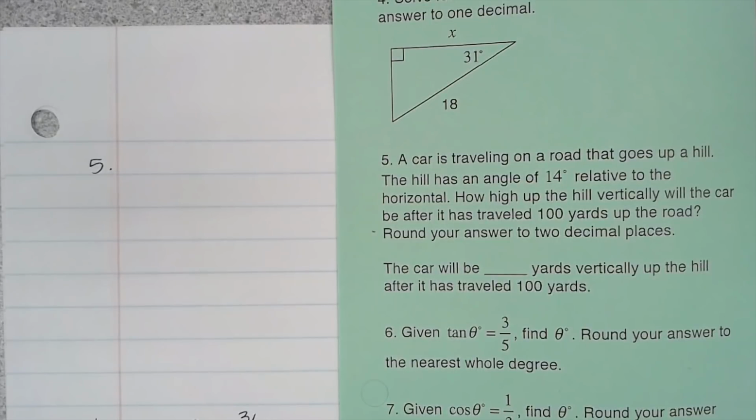Question number 5 starts by asking us to decipher a word problem. We're going to make sure that we draw a picture to represent what's going on in this one. A car is traveling on a road that goes up a hill. The hill has an angle of 14 degrees relative to the horizontal. And remember, horizontal means side to side. How high up the hill vertically will the car be after it has traveled 100 yards up the road? And round your answer to 2 decimal places.